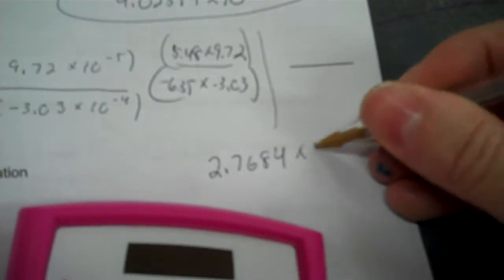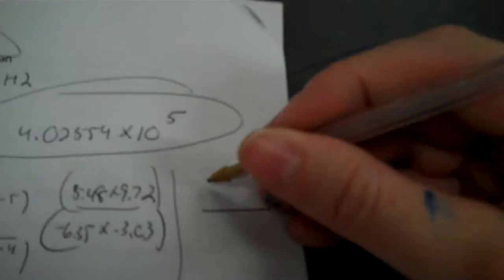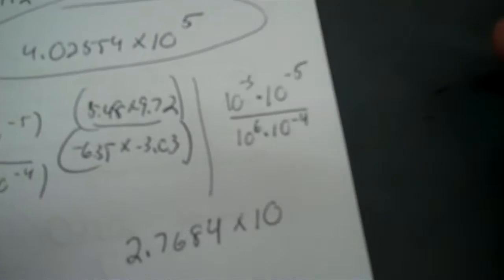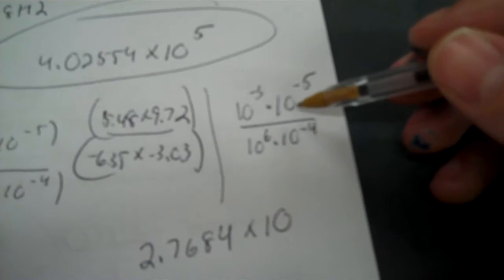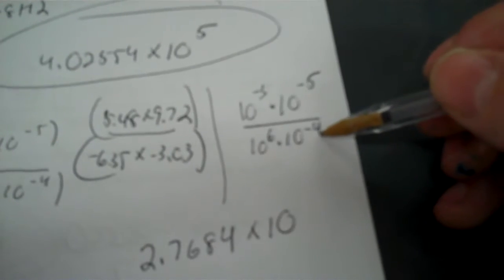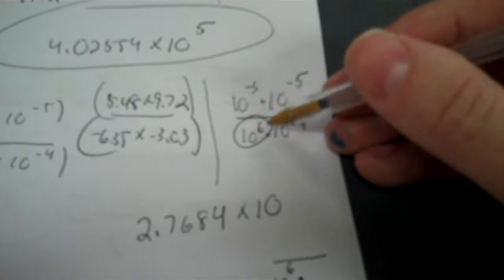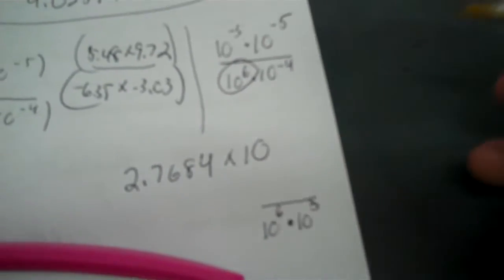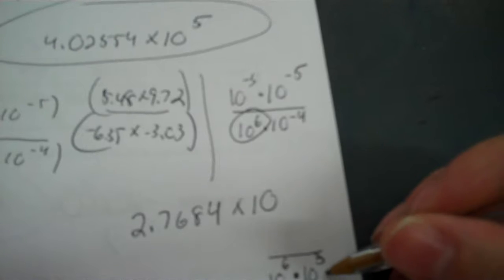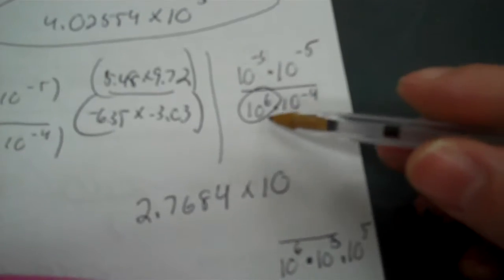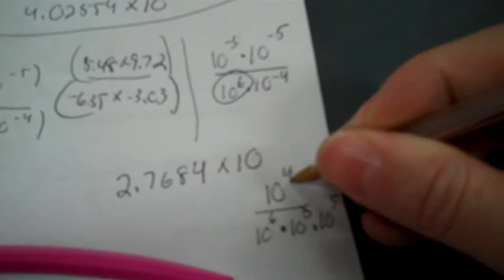2.7684. Now with your 10, to figure out what power the 10's to, you're going to put 10 to the negative 3rd times 10 to the negative 5th on top. Then you're going to put 10 to the 6th times 10 to the negative 4th on the bottom. Now, you need to change this so that the negatives move to the other side of the line. So the only one I don't have to move is a 10 to the 6th. Okay? So 10 to the 6th stays where it's at. But that 10 to the 3rd moves downstairs. Okay? So it can be a positive 3. The 10 to the 5th moves downstairs, it's a positive 5. Now that negative 4 that's on bottom moves to the top, so that's 10 to the 4th.